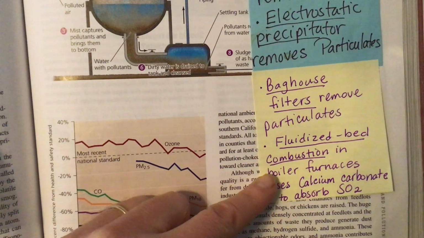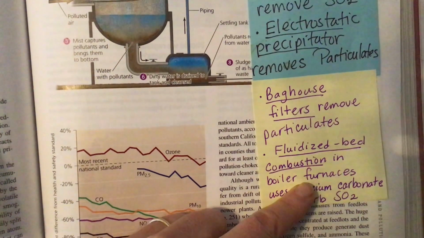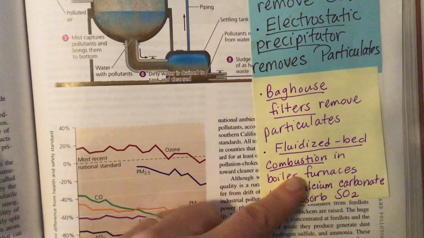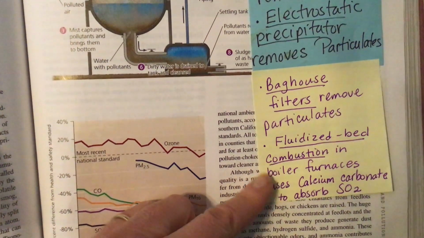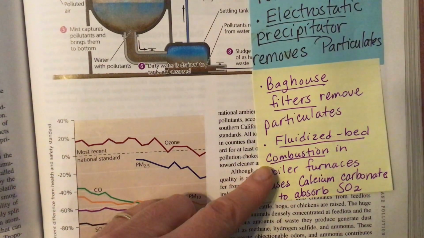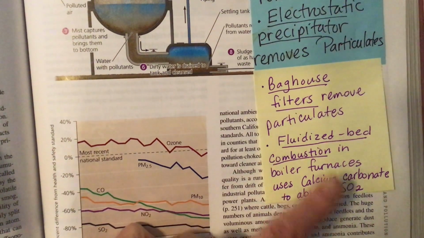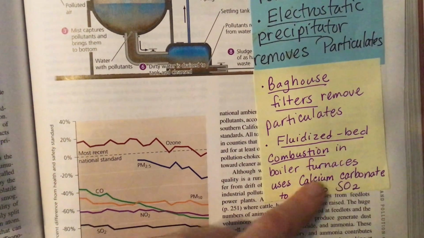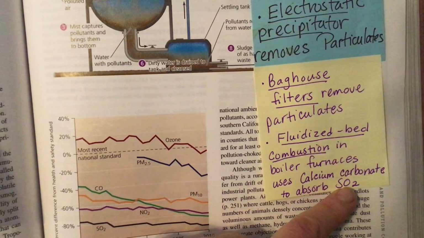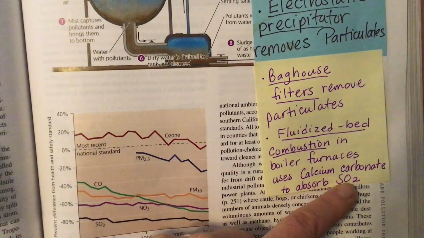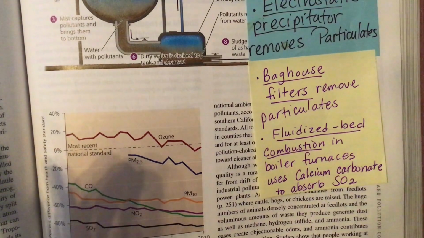They're in boiler furnaces. So what this means is in some buildings, they burn coal to heat the building, and it's in the boiler room. So these are really cold places. We don't do this in California. So in really cold places, they burn coal for heat in their furnaces. So this fluidized bed combustion uses calcium carbonate, and the calcium carbonate actually absorbs SO2, sulfur dioxide, and turns it into a less harmful substance. And so this is what a fluidized bed combustion device is.